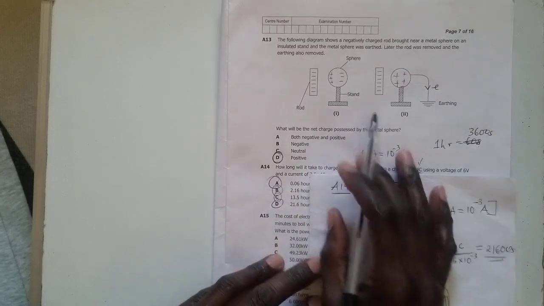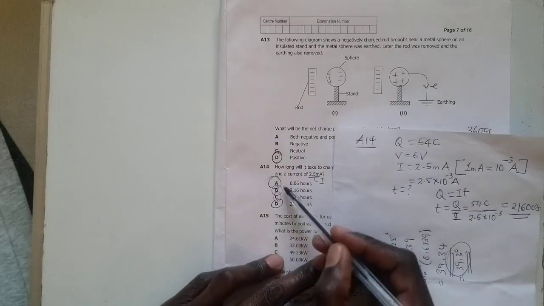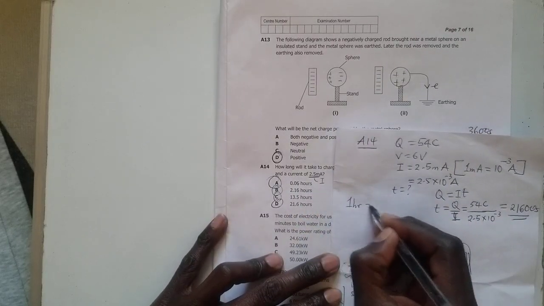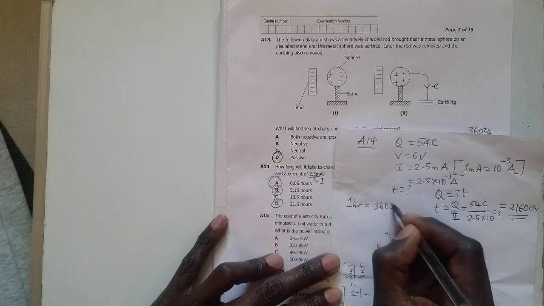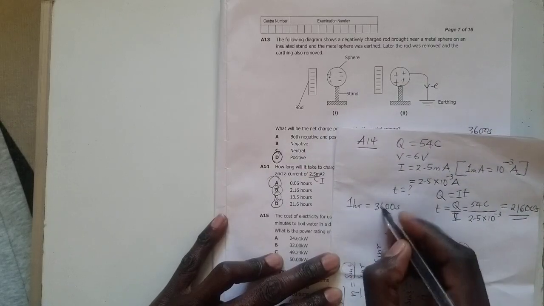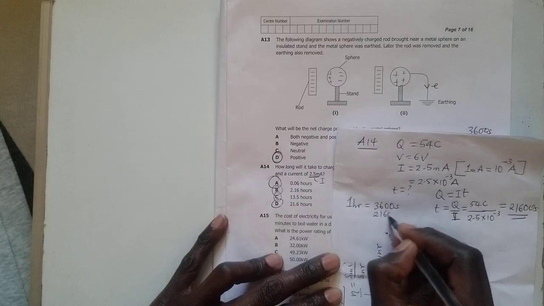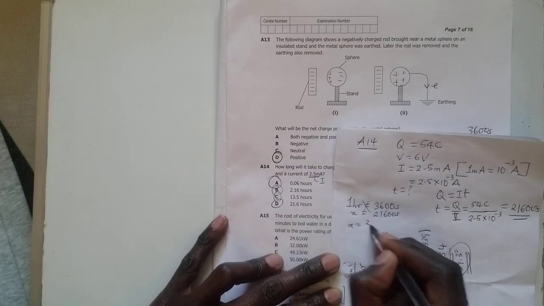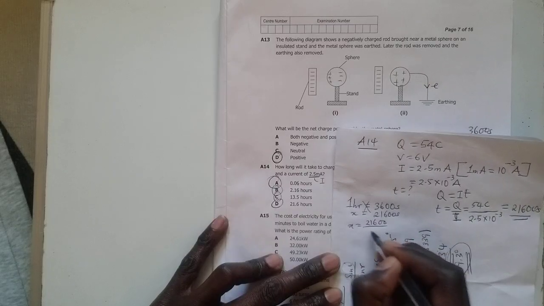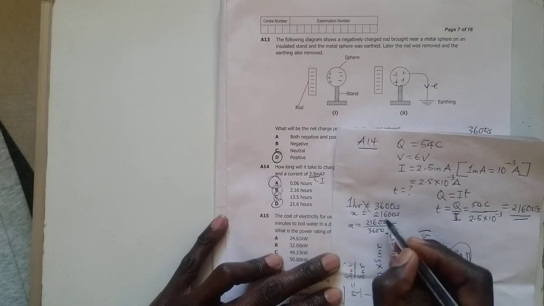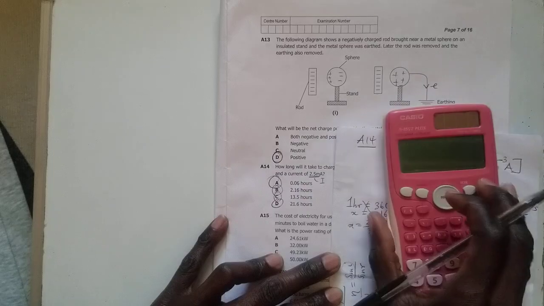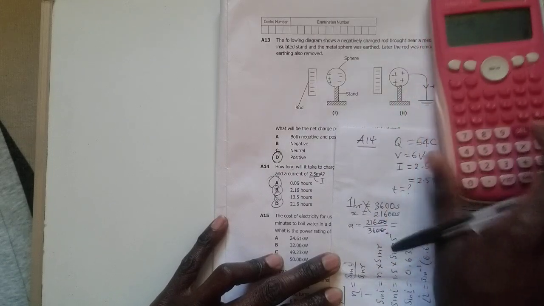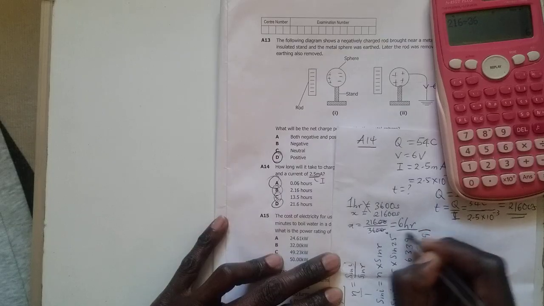But the answer here that they gave us was not in seconds, it was in hours. So we can change that one. Remember that 1 hour is equal to 3,600 seconds. So you can say, what about if I have 21,600 seconds? Then how many hours would that give me? In simple terms, we take 21,600 and divide by the 3,600. The 2 zeros will cancel. So it is 216 divided by 36. And that is going to give me 6 hours.